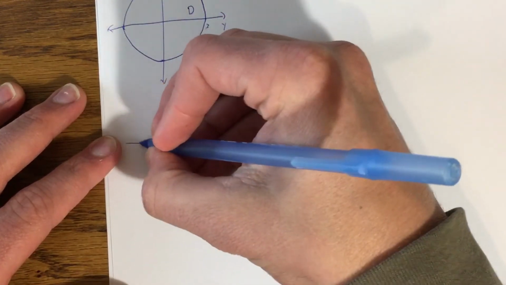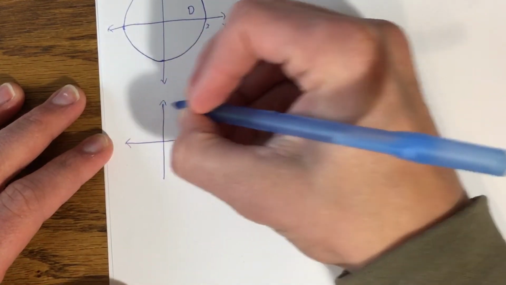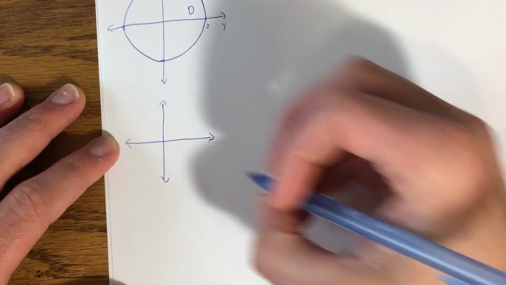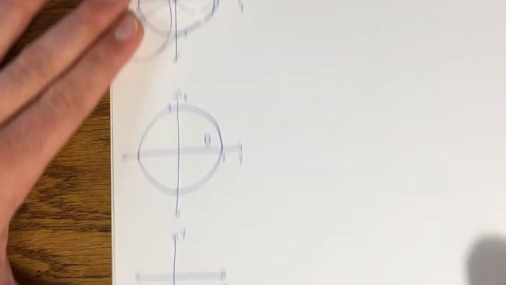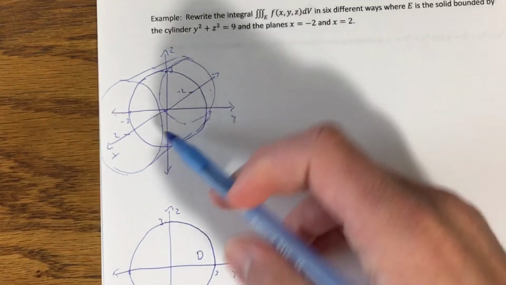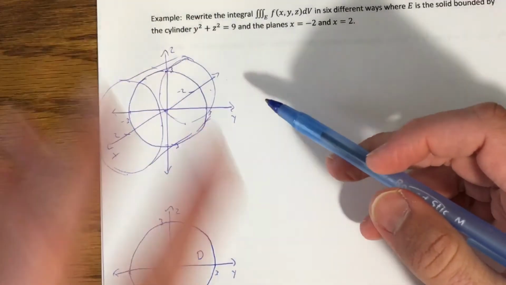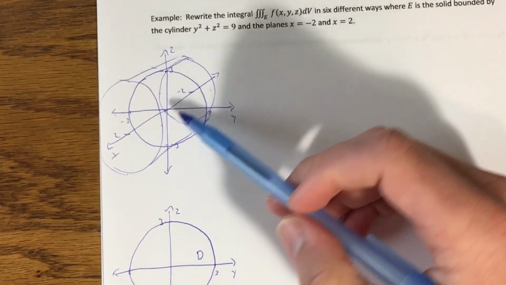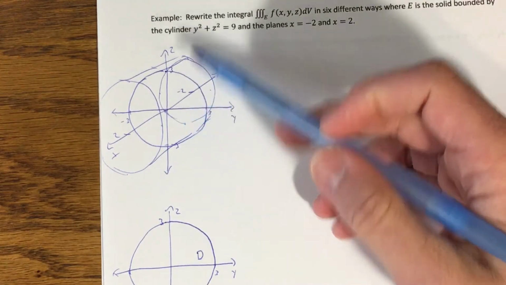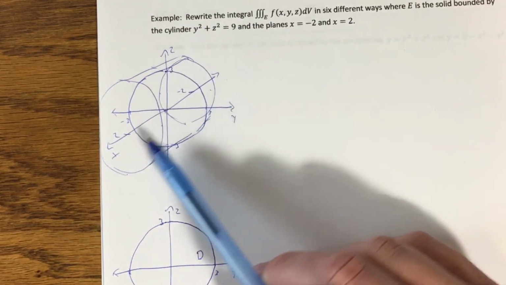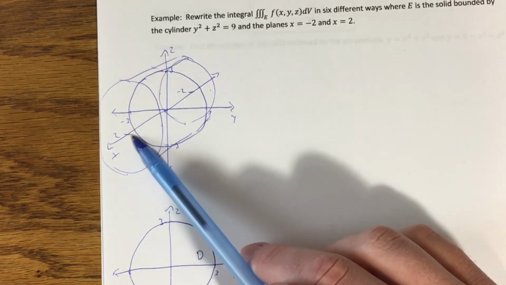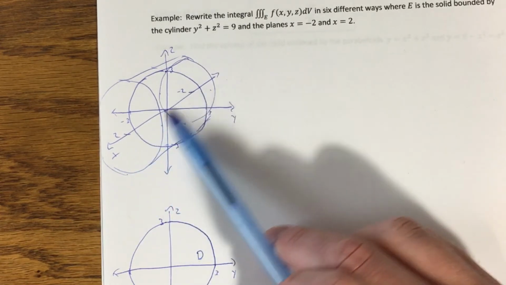If I projected this region onto a different plane, let's say the XY plane. Okay, we'll take a look at the XY plane because the cylinder is on its side. If we projected this onto the XY plane, then what you're going to get is a rectangle where the interval on the x-axis is -2 to +2.